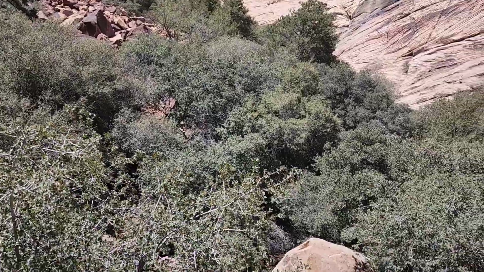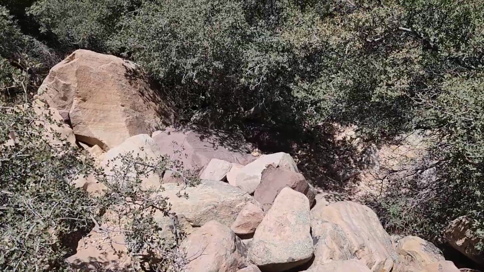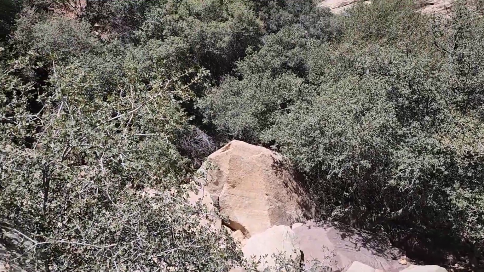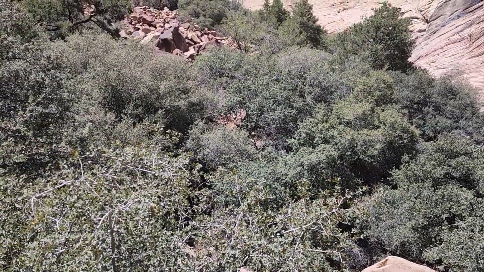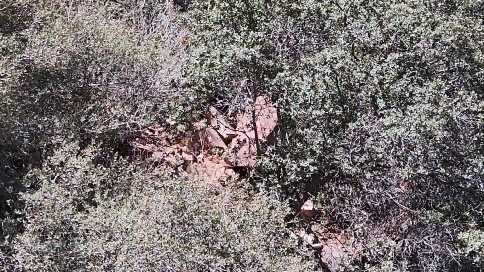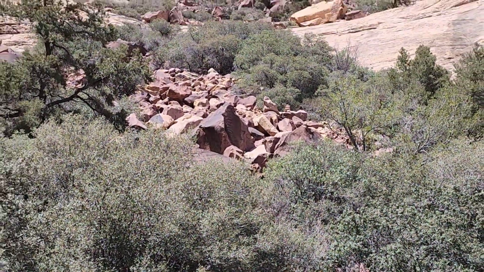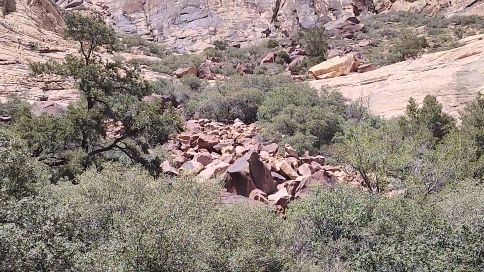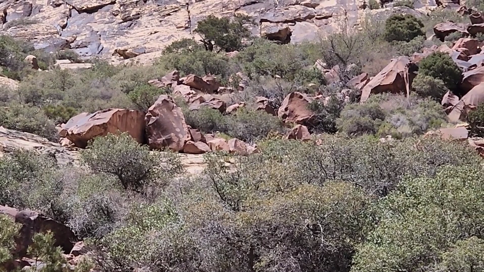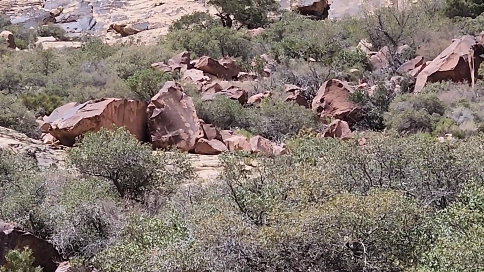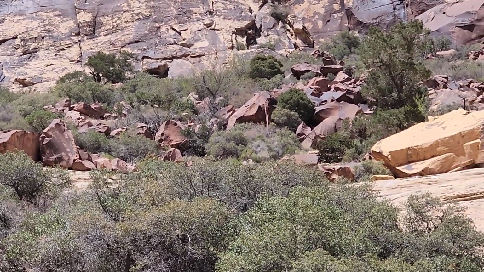When you get to this point down below, there is kind of a dust, loose rock scree pathway that leads up this way and then up to these boulders. You continue on up the boulders to this point and you find a way over that white rock ledge.